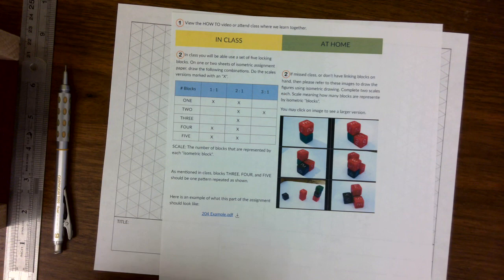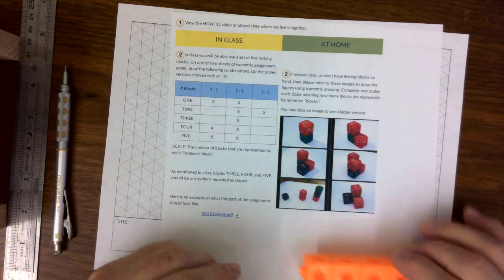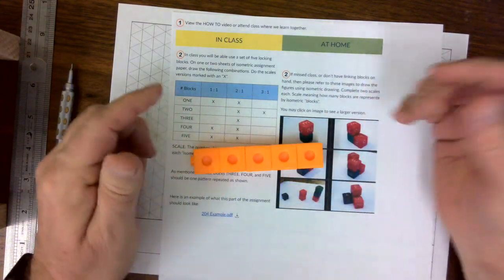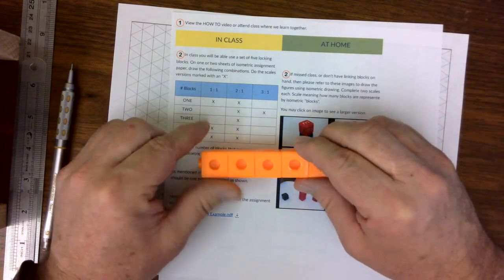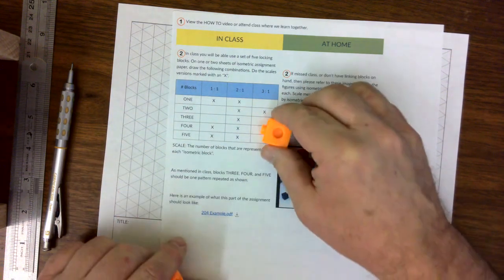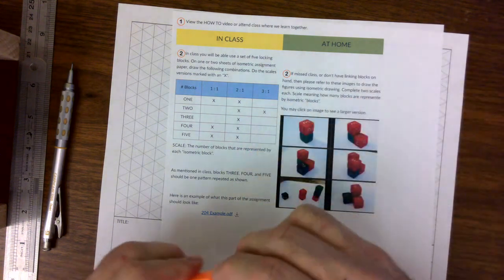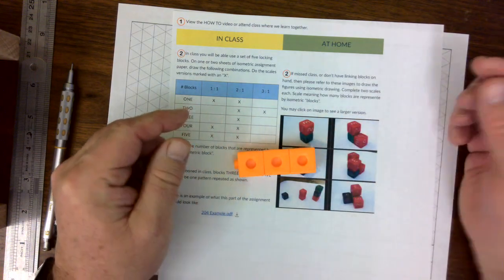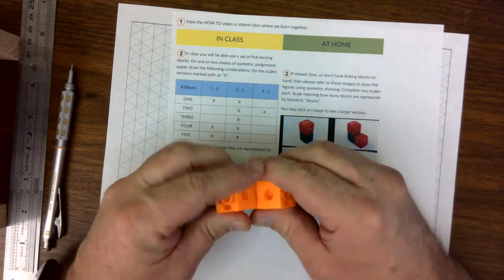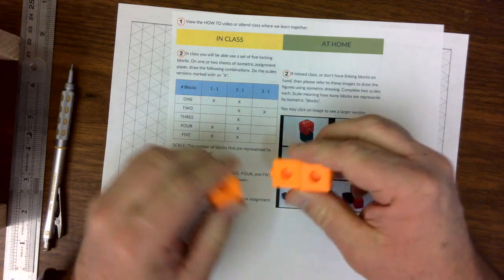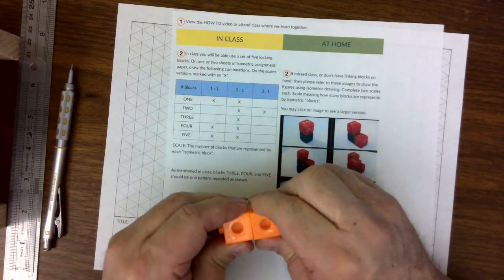Now, before we begin, we need to understand what I mean by blocks. In class, we use linking blocks, and the first one we do is we draw one block, and then the second set is drawing with 2. The third set is drawing with 3. Now on a 3, you have a couple of options. You can do it this way, or you can do it from this shape. Either one of those will work. You just have to do the same thing if you have a repeated shape.